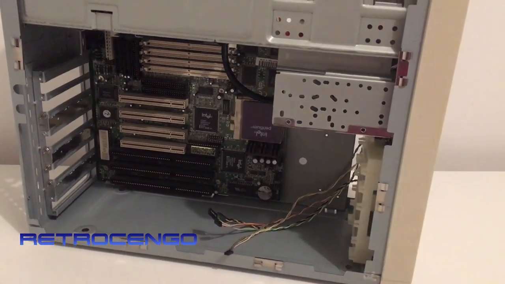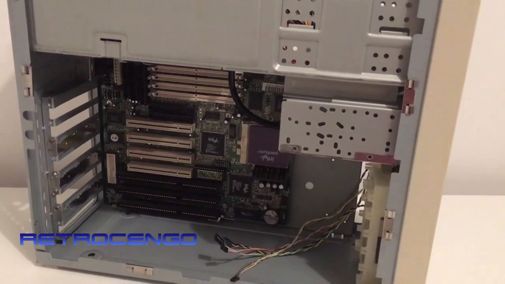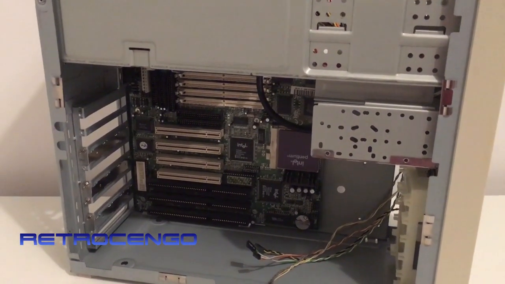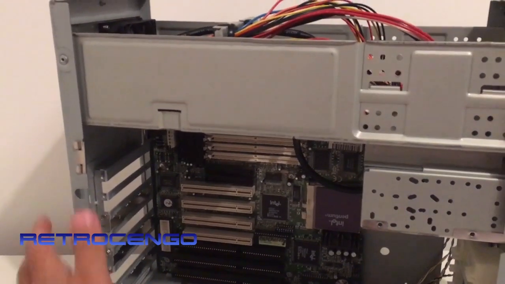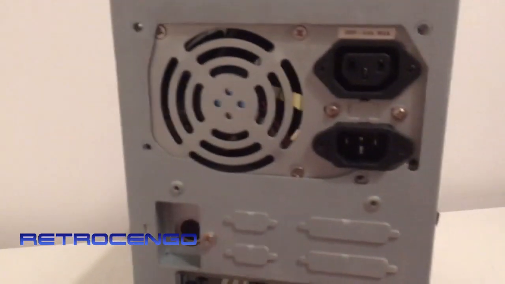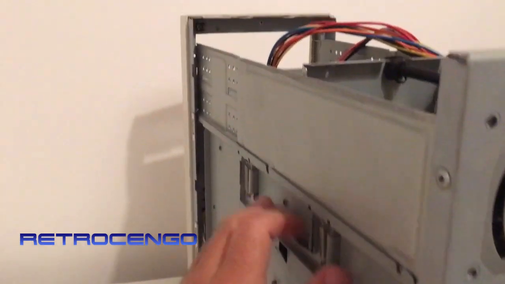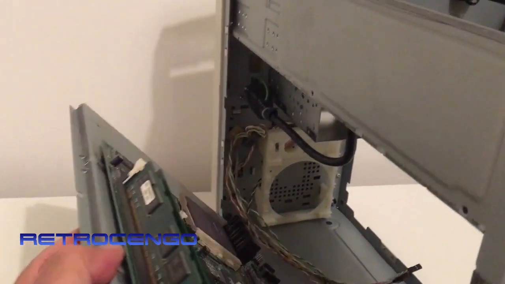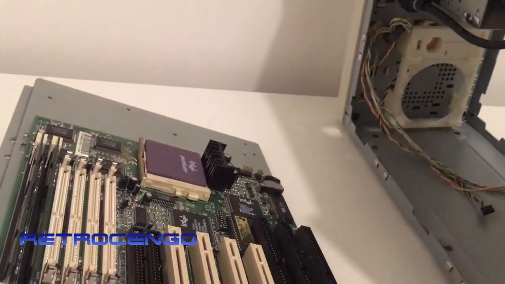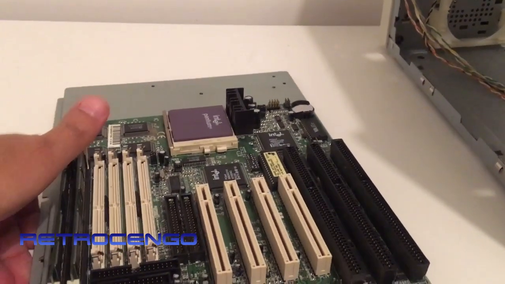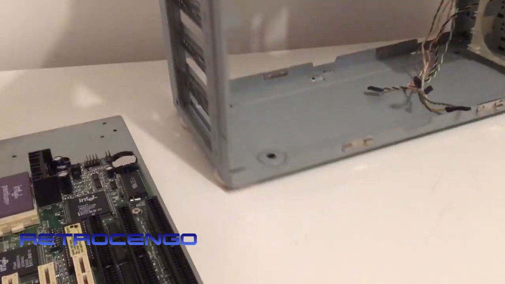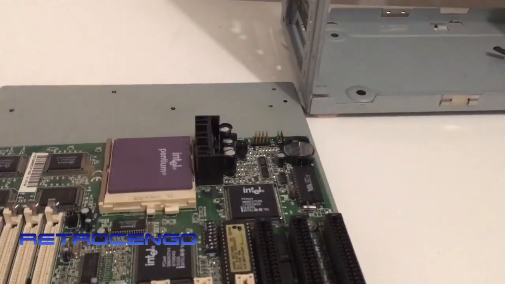I just fell in love with the design, and we took a quick look at it, and you know what, guys? Look at this. Look at how awesome this is made. All right. Let's look at this baby.